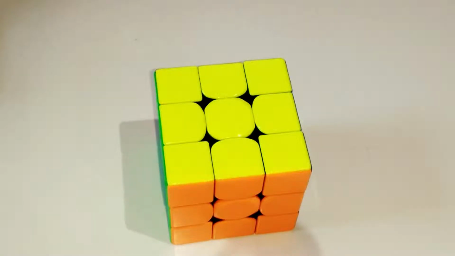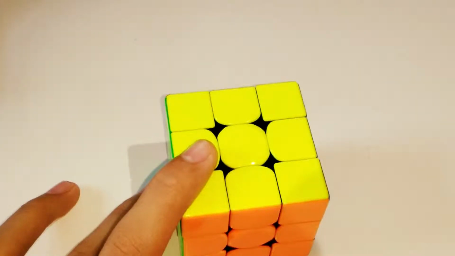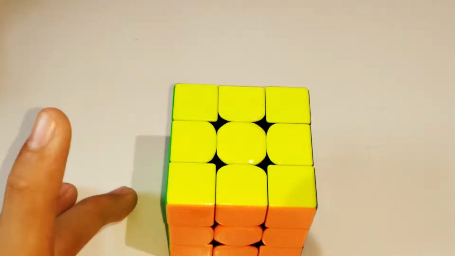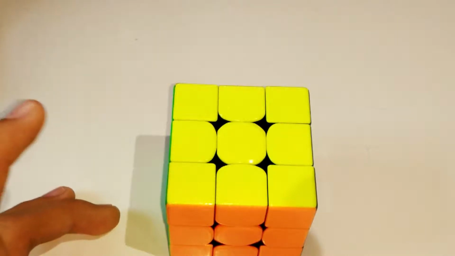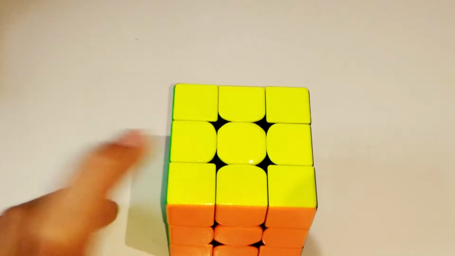So there. That's how you solve a 3x3 Rubik's Cube. I'll be giving practice techniques in the next video of this series.